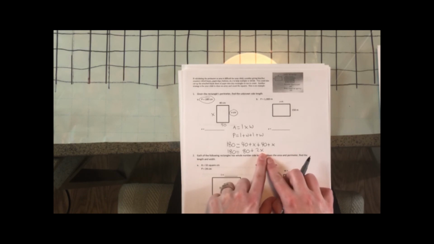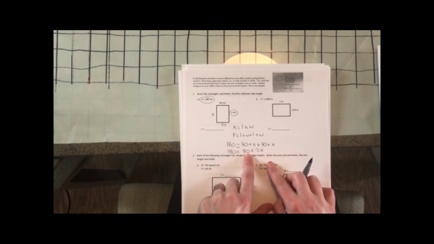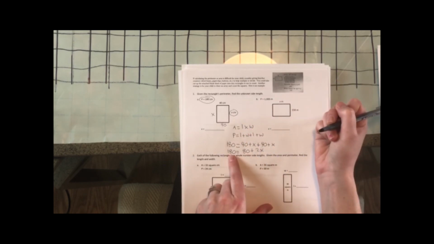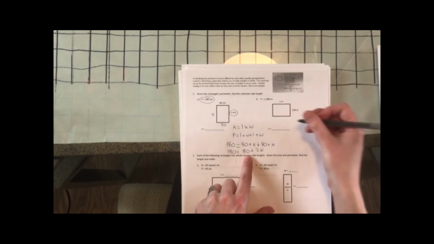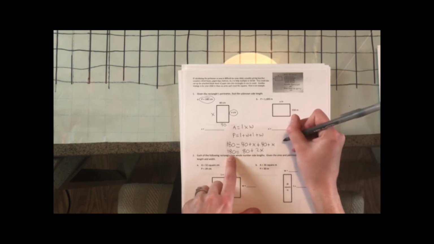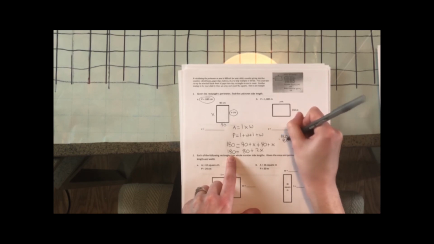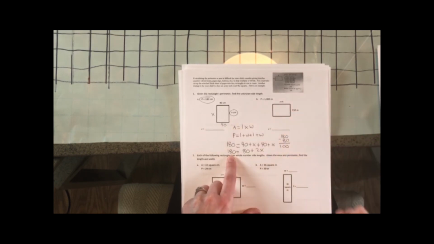Okay, now I can simplify my equation. I'm trying to get x by itself to figure out what that means. So here I add 80. I'm going to do the opposite of that. I'm going to take 80 away from here and from here. So when I take 80 away from 180, 180 minus 80 gives me 100.